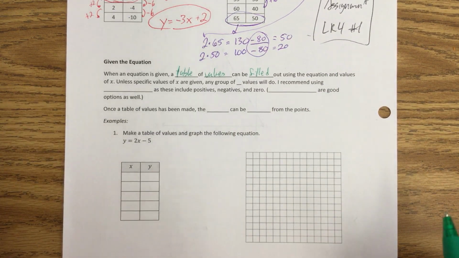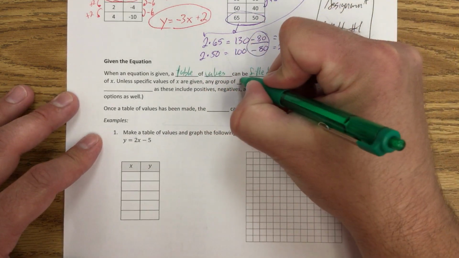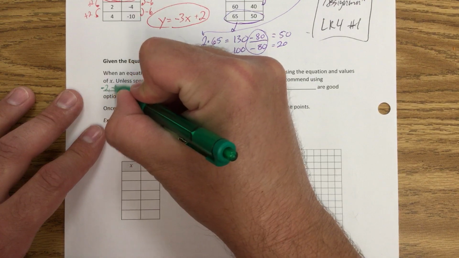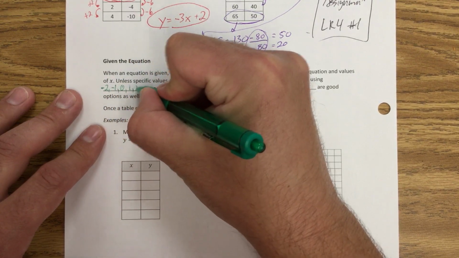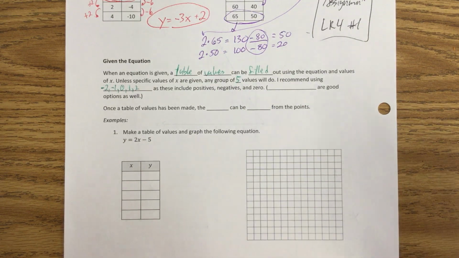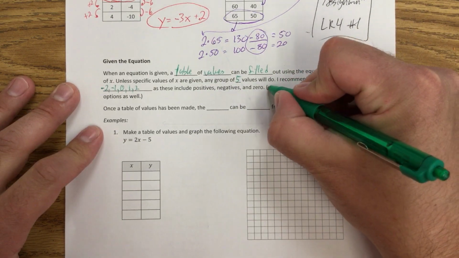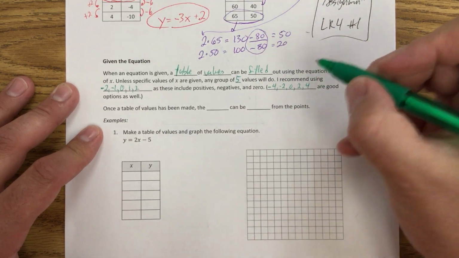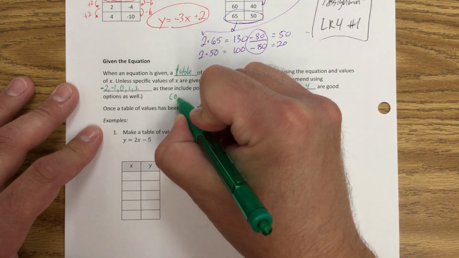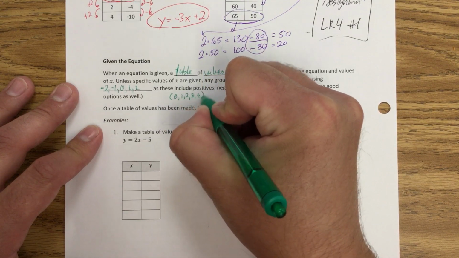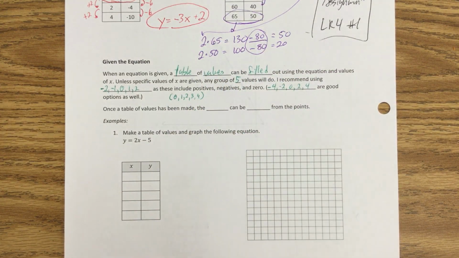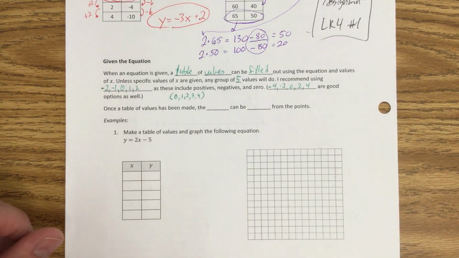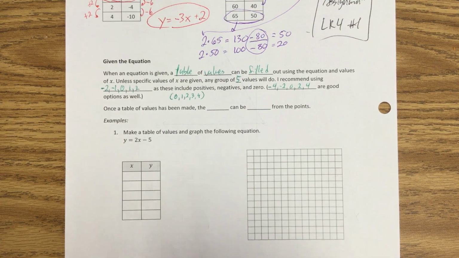Now, unless specific values of x are given, any group of 5 values will do. I'm going to recommend, and these are the ones I've given in the past, -2, -1, 0, 1, 2, as they include lots of positives and negatives. You can also do a little bit bigger numbers, like -4, -2, 0, 2, 4, or if you want to, you can use 0, 1, 2, 3, 4. Those I would say aren't quite as good, but because they're positives, they might be a little bit easier, and it might be easier to graph. All depends on what you prefer.